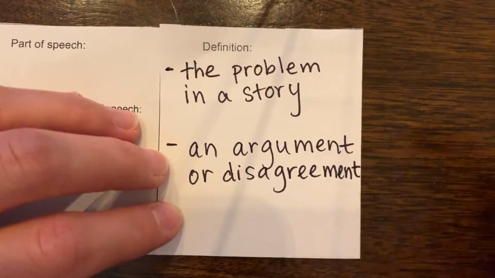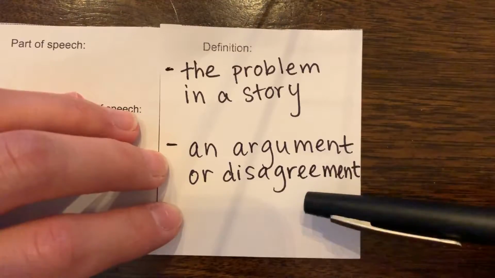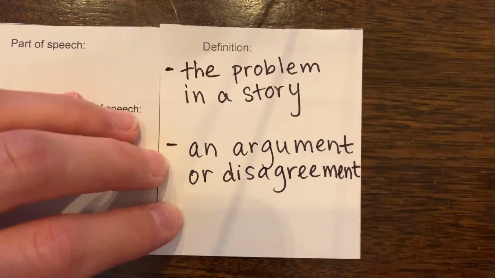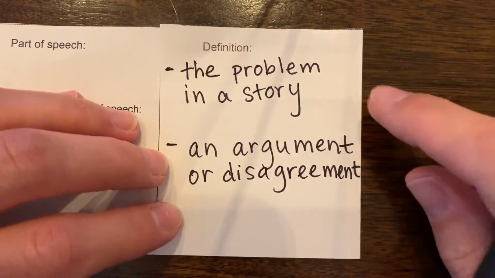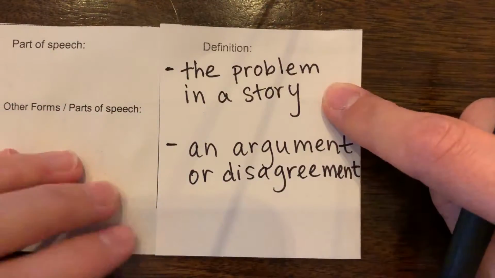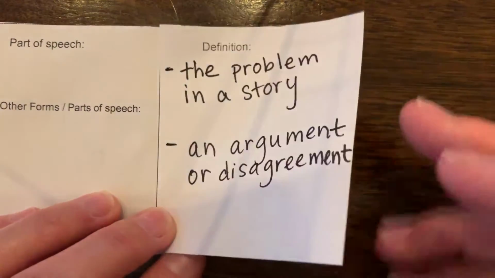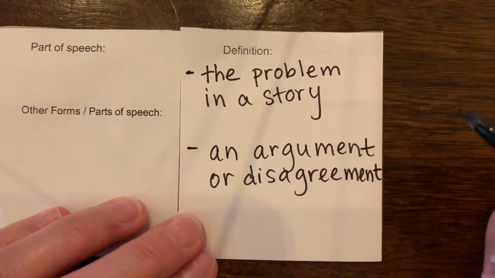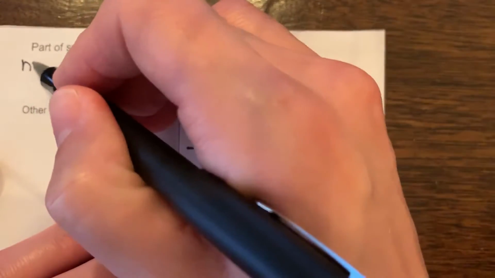So if you have a fight with someone or you disagree, you have conflict. In a story, the conflict would be the problem that the character has. So every story pretty much has a conflict, has a problem. Okay, so what part of speech is that? Usually, in the way we're using it, it's a noun.